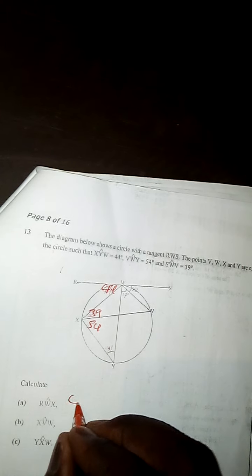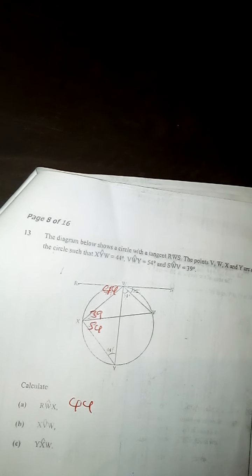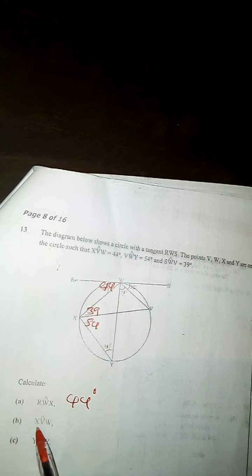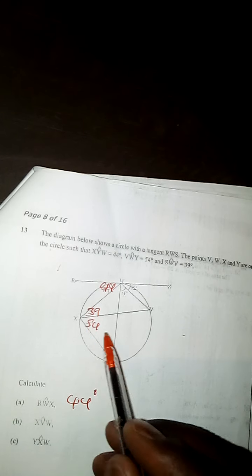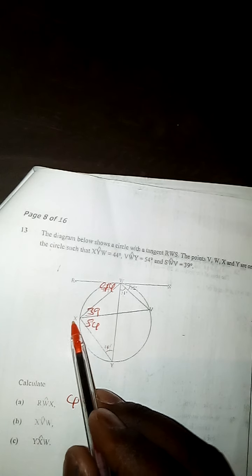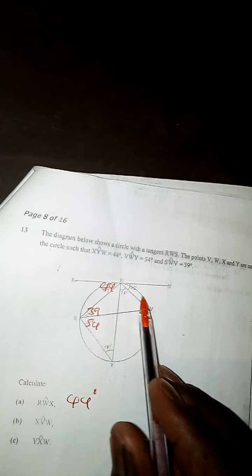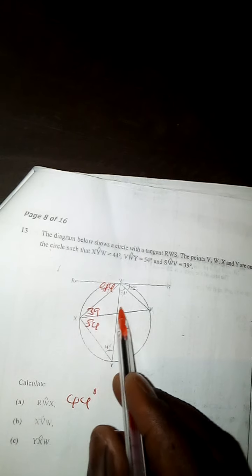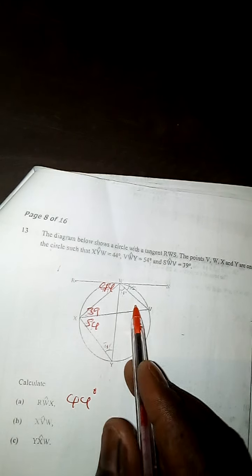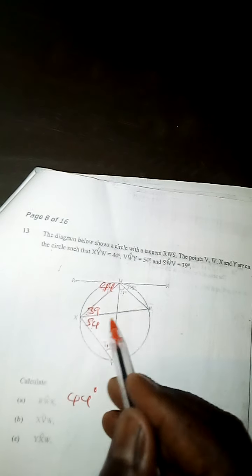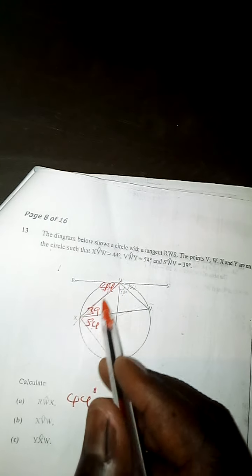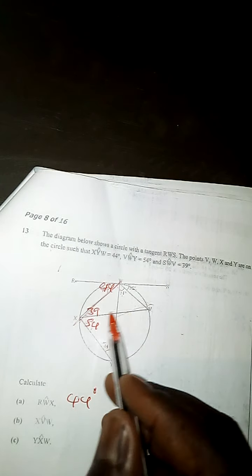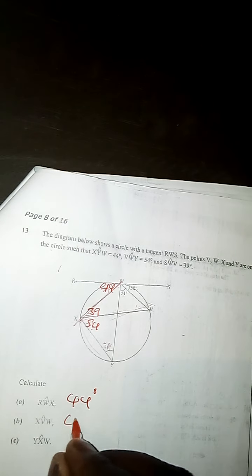So this is 44 degrees, because the angles are alternate. Then XVW is 54 because... this will be 44, because angles on the same segment are equal. This is a chord, angles on the same chord are equal. So these angles are equal. So even here it will be 44 degrees.